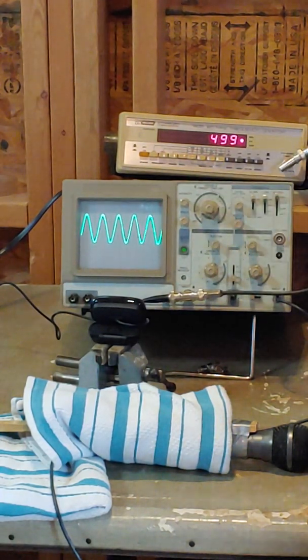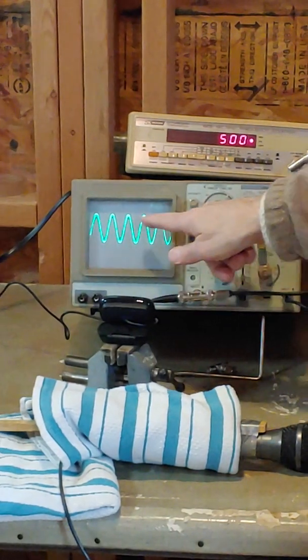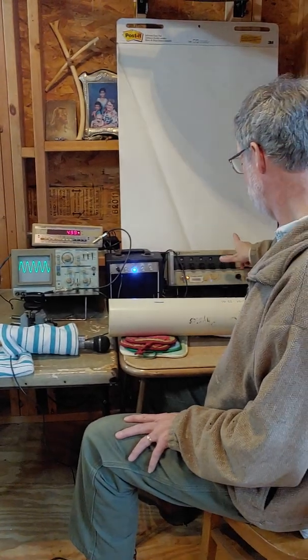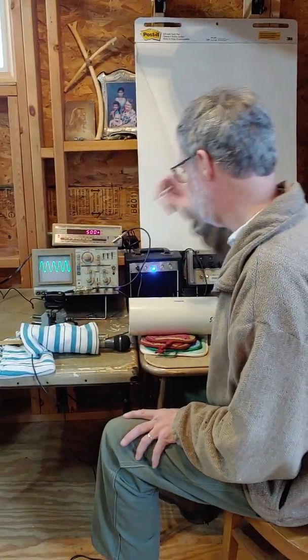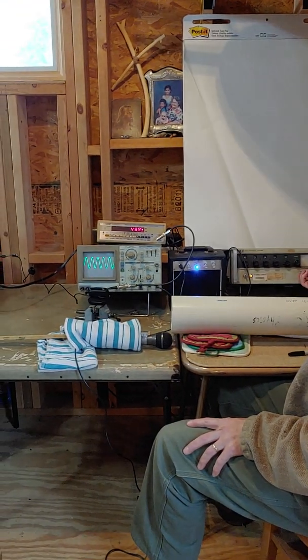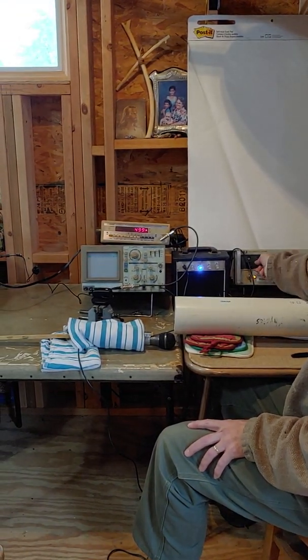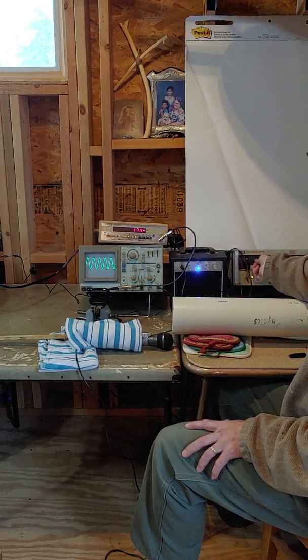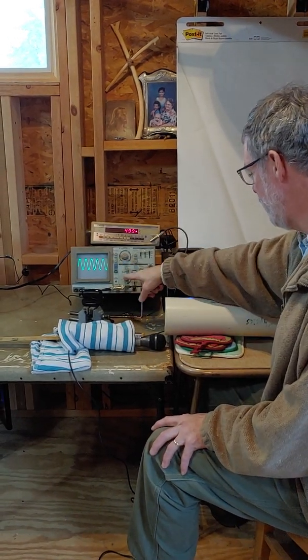Okay, so that is the audio signal coming from the audio oscillator. It's a nice sine wave. I can change the amplitude. I can also change the frequency. And this is in channel A.